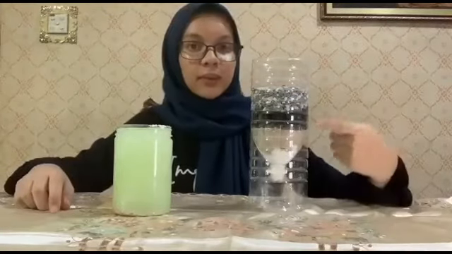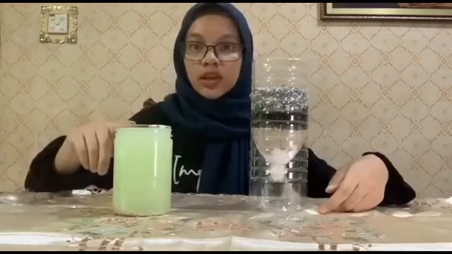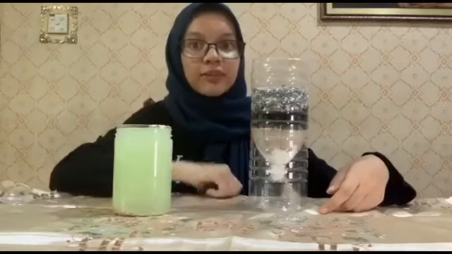After setting up the apparatus, pour the synthetic water into the purification system that has been made.